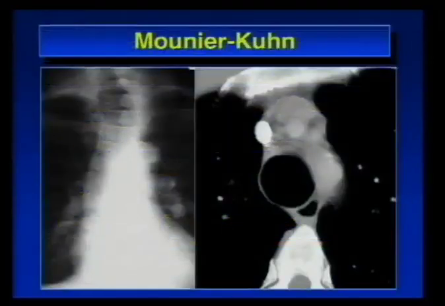So let's look at this particular case. So this is Meunier-Kuhn syndrome. This is enlargement of the trachea, and it's diffuse enlargement. Look how big it is. And that's it. Easy diagnosis, Aunt Minnie.